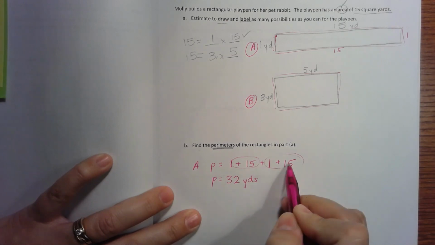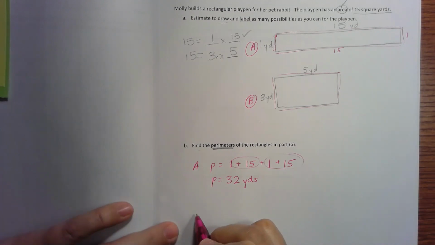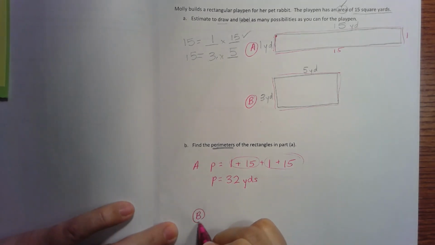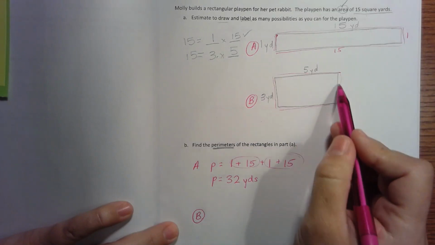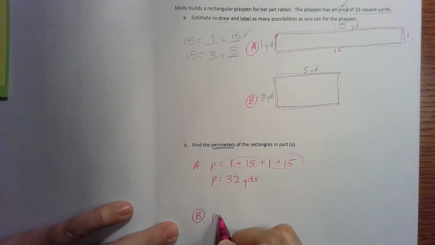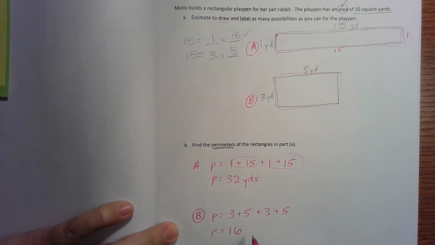Or maybe you did 30, like you joined your 15s and your 1s together. Okay, so for B, the perimeter is 3 plus 5 plus 3 plus 5. So I see 10s and 6. So the perimeter is 16 yards.